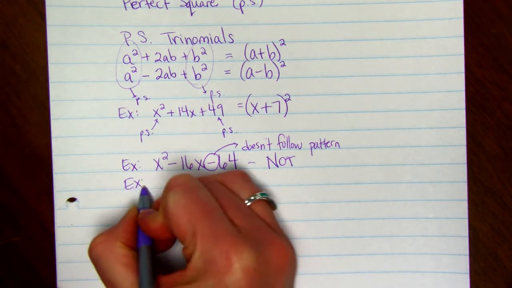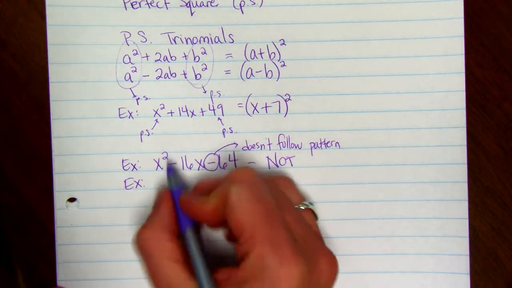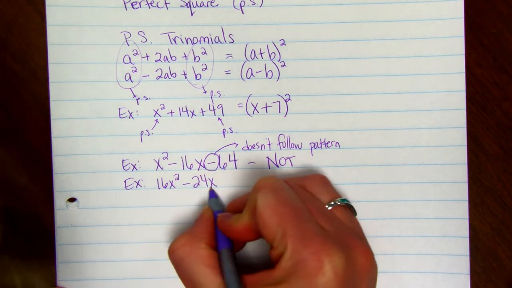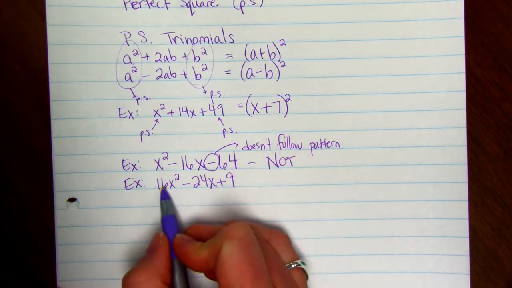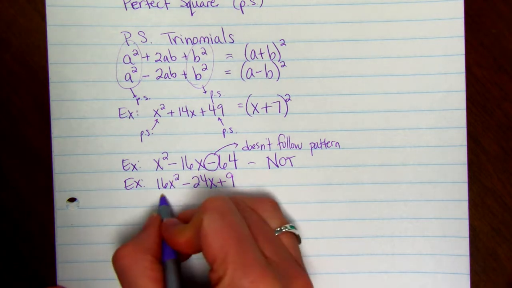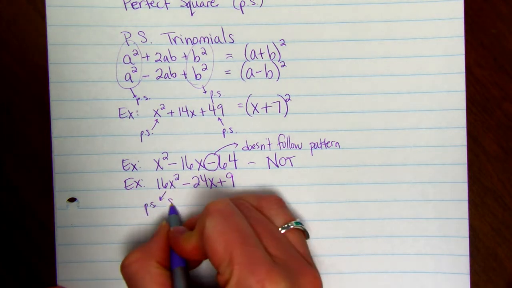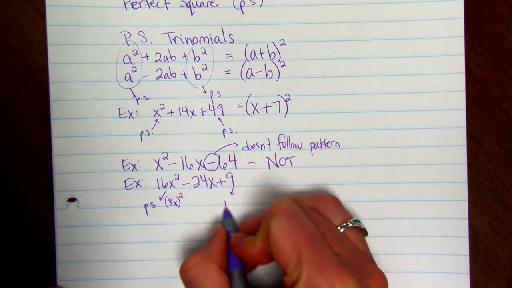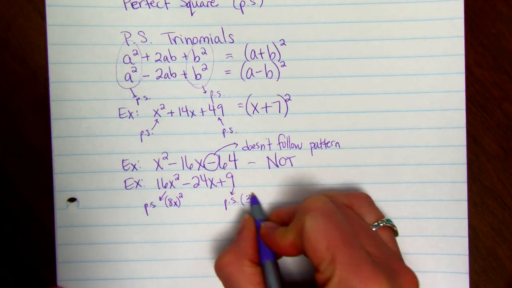And then how about this one? We have 16x squared minus 24x plus 9. I know that 16x squared is a perfect square, and 9 is a perfect square, that's equal to 3 quantity squared.